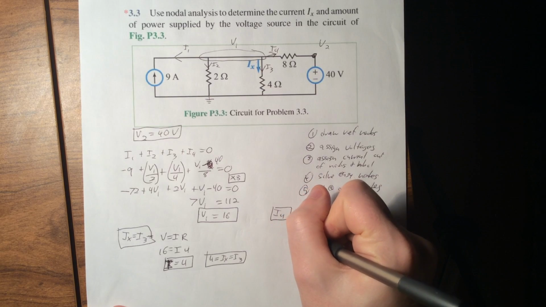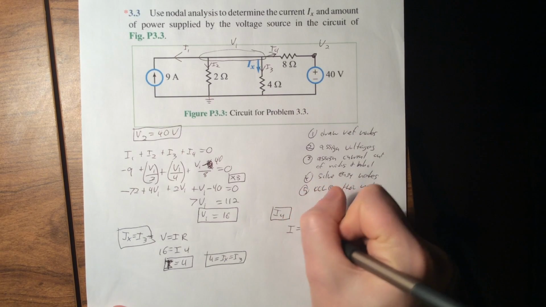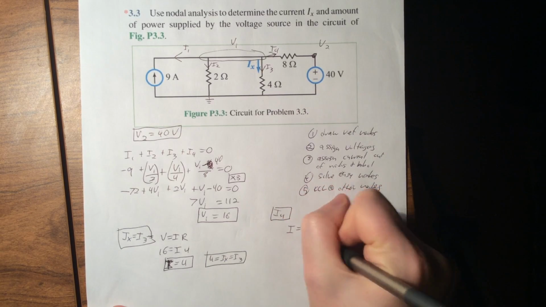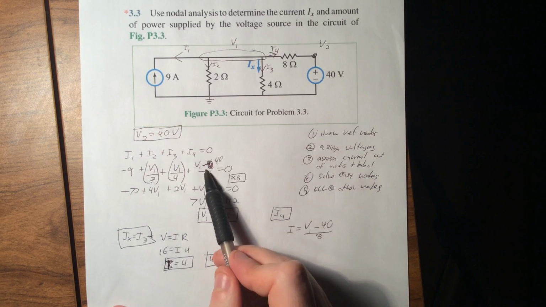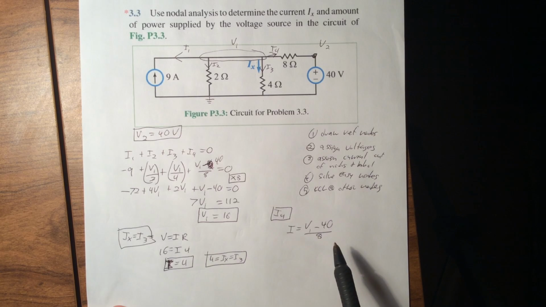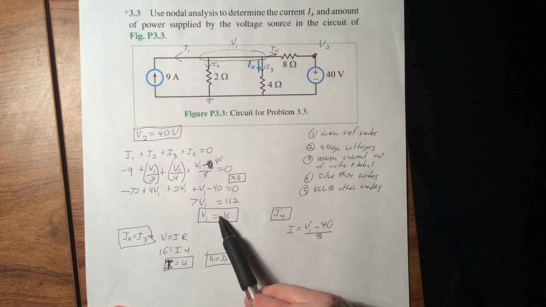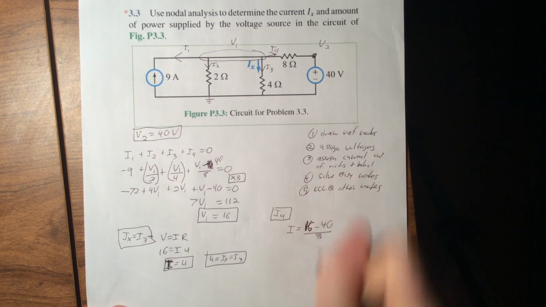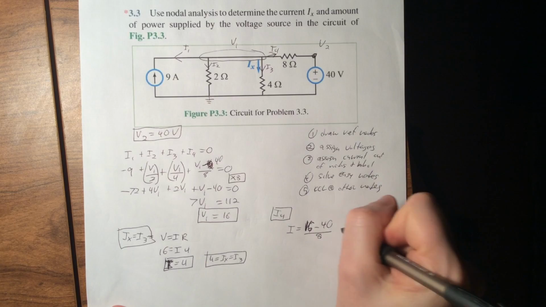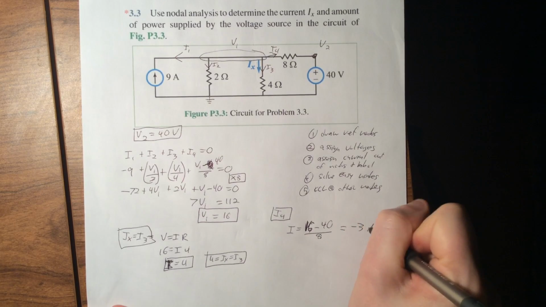So I equals V1 minus 40 over 8. We already had that up here too, by the way. I'm just pulling this piece out right now. And we're going to plug in our V1, which is 16. 16 minus 40 divided by 8 equals minus 3 amps.